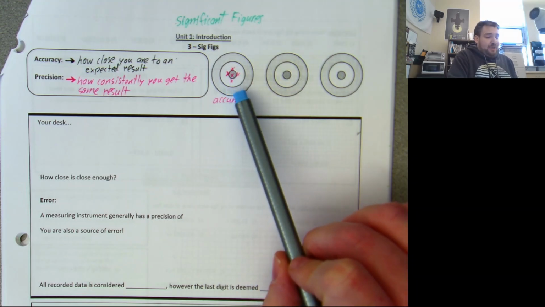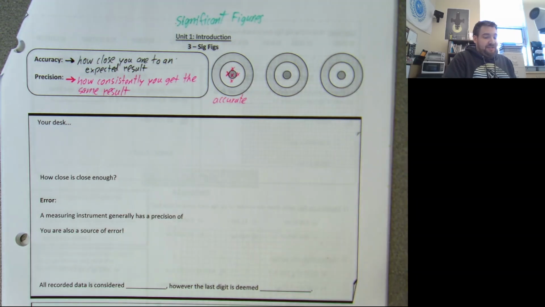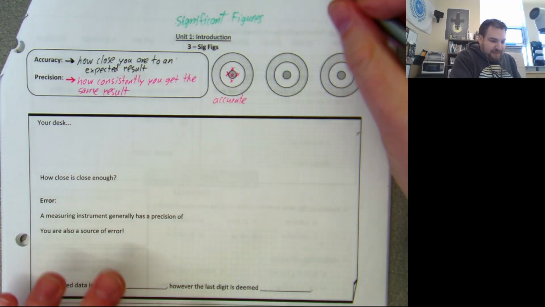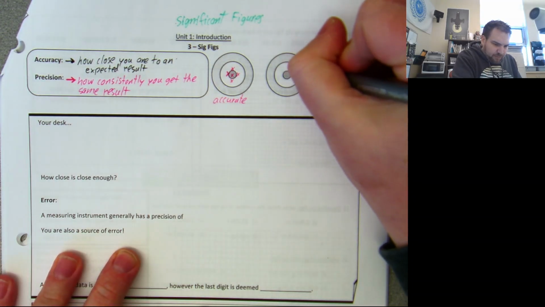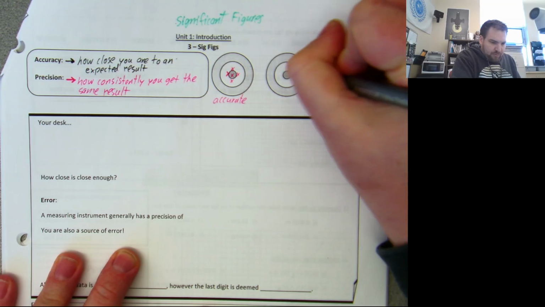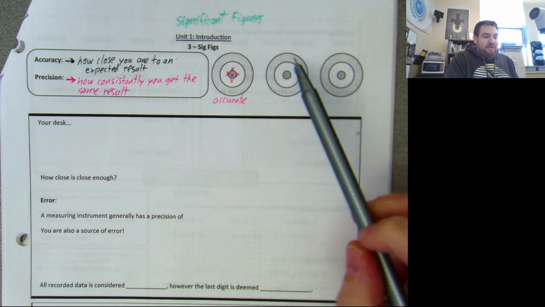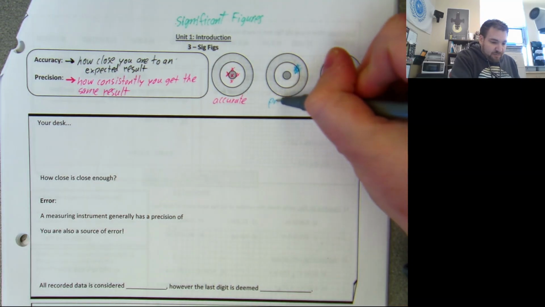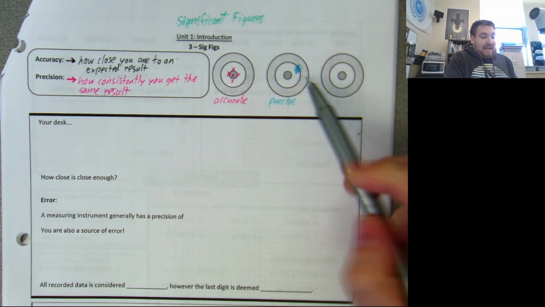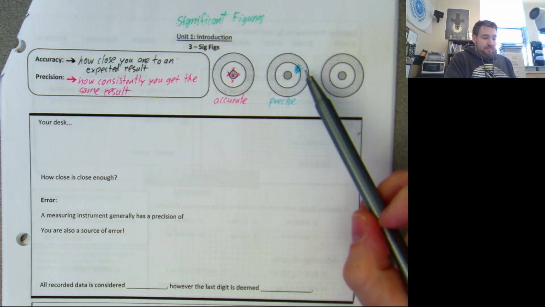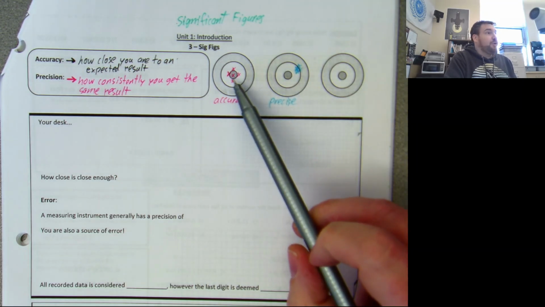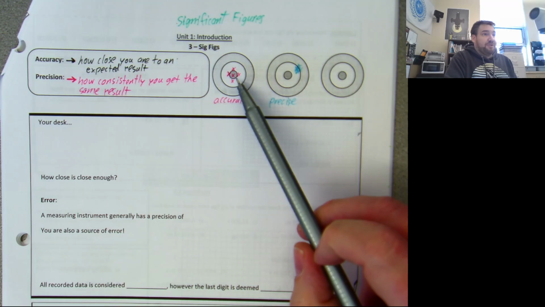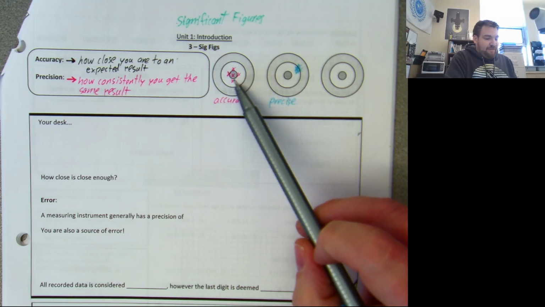Not really. You're close to the bullseye in every single case, but what would precision look like if not accurate? Precision might look like this. You might get a really close grouping. This is precise. It's not accurate, but it's precise. This is accurate. You're close to the expected value, but you aren't precise. You're kind of all over the target.